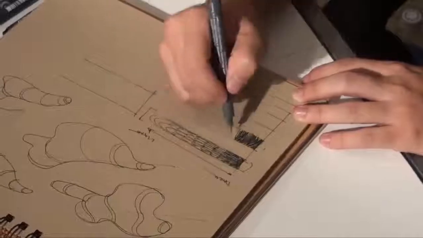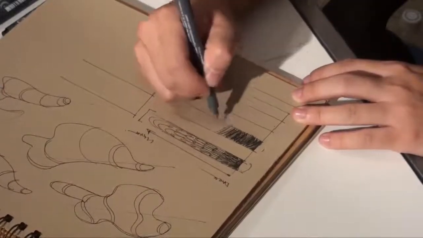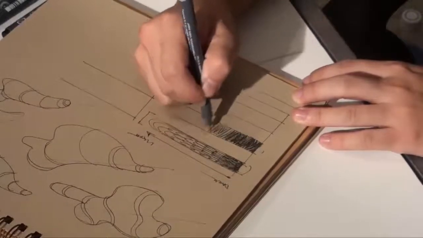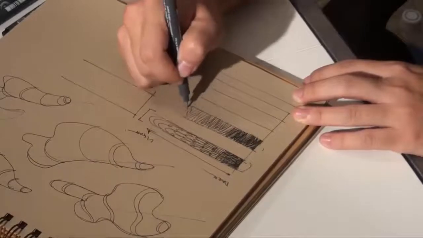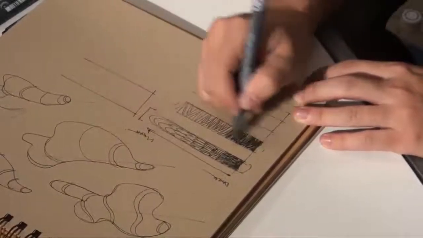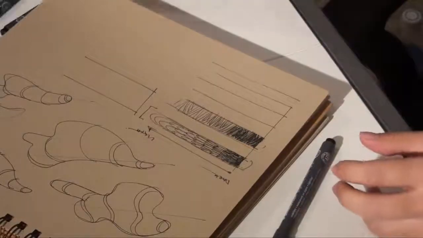If you feel you haven't gone dark enough in the beginning, go back and fill it in. This is a basic crosshatch technique. If you want to, go with a thicker pen. Go with 5.